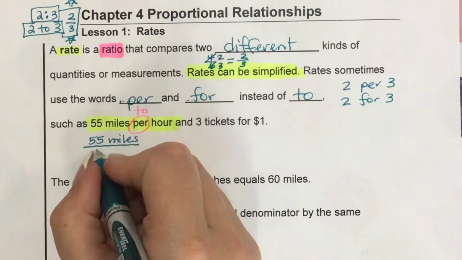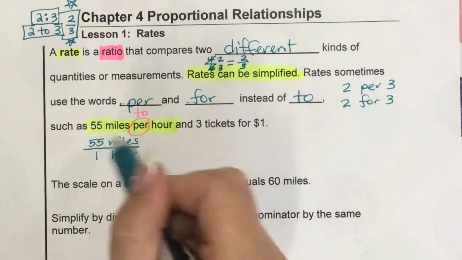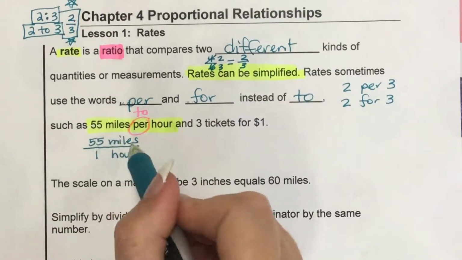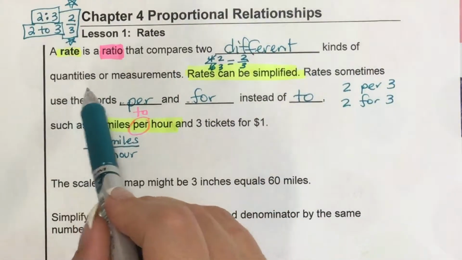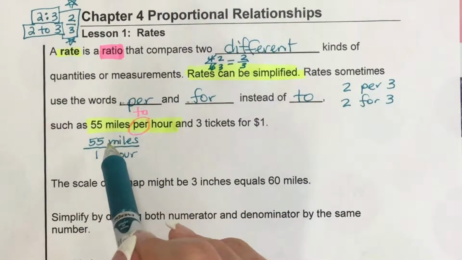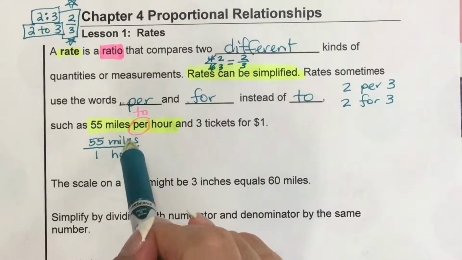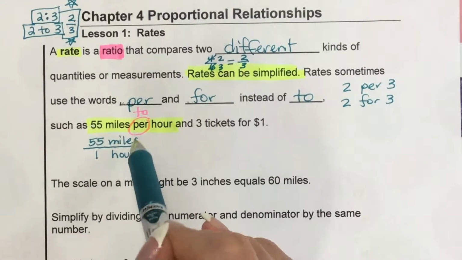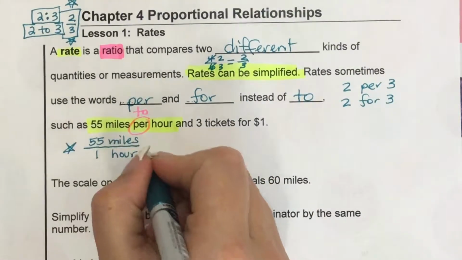Well, it's per 1 hour. So that's how we would write that particular rate, 55 miles to 1 hour. And see how it's comparing different kinds of quantities or measurements. 55 is in miles, and this is in time, which is in hours. So we're comparing two different quantities, and that's what you do in rates.